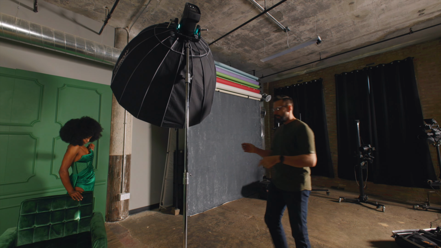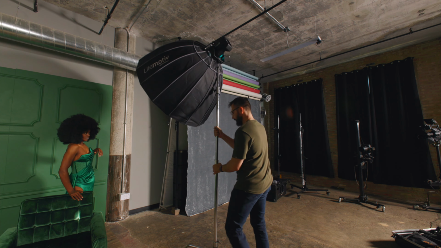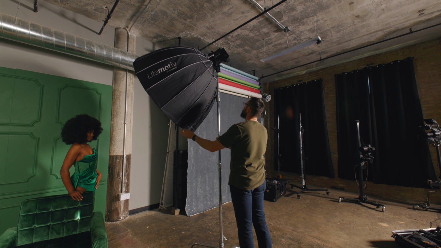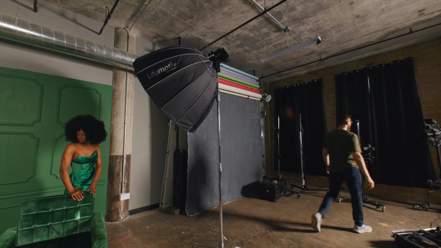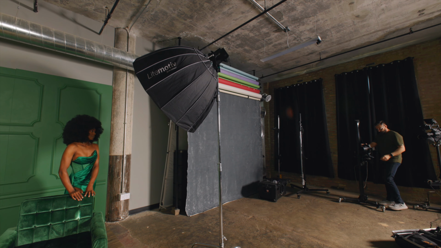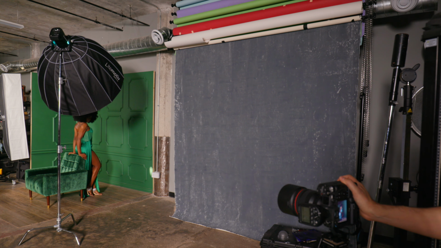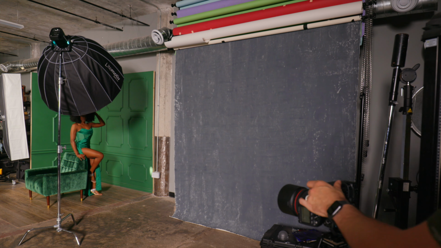Now that we've captured some shots with the light feathered on our left, I'm going to aim the light directly at her. If you're interested in checking out any of the gear that I'm using, including my Studio Titan camera stand, please click on the links on screen and in the description. And then you got to turn your head to the right because of where the light's coming from. Great.